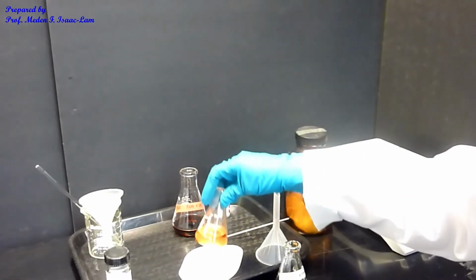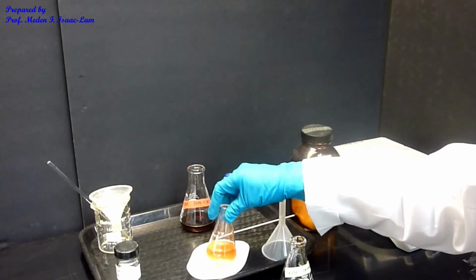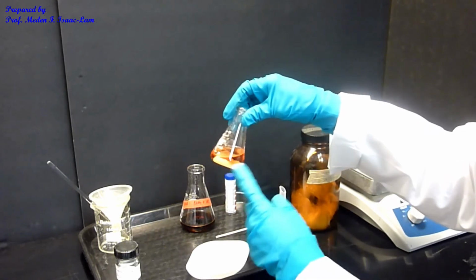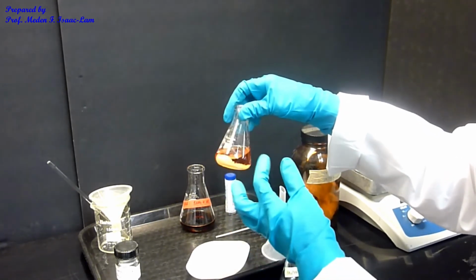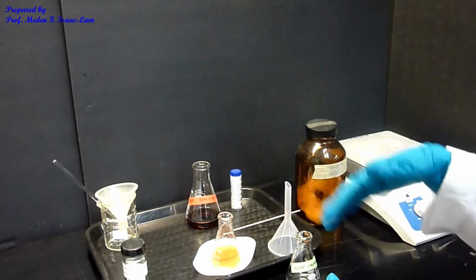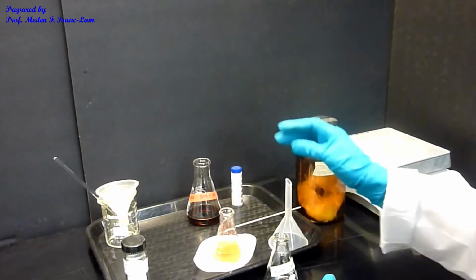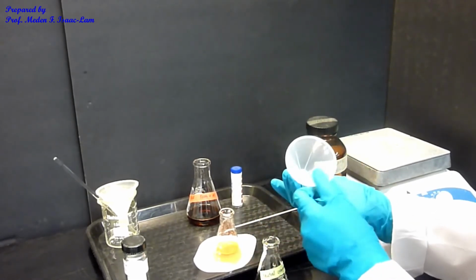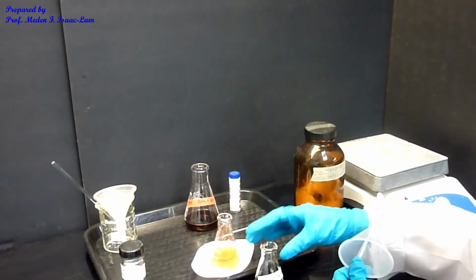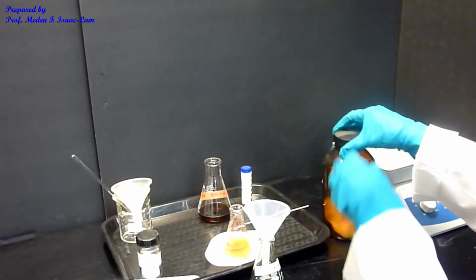I let the sample sit for about 5 minutes over sodium sulfate to make sure that the water gets absorbed into the salt. It looks like the salt is clumpy, and I don't see any water at the bottom or anything floating. So that means that I'm ready to filter. I can filter it here, or I can decant. The other way is to use a funnel, but because I don't want the sodium sulfate to be transferred into my flask, I'm going to make a filtration apparatus.